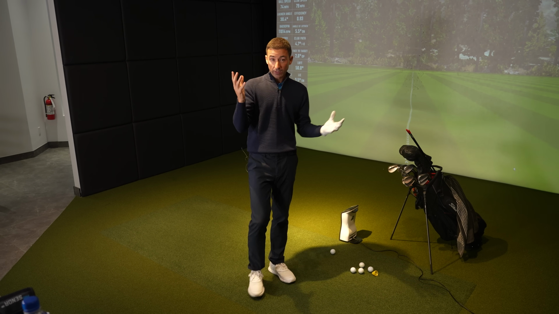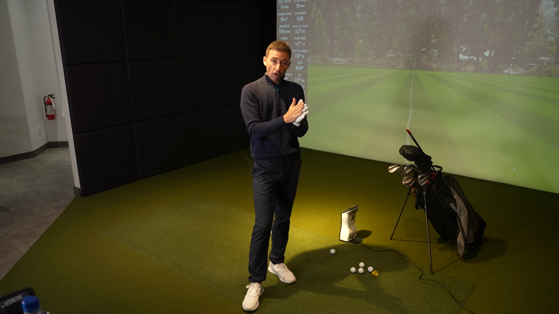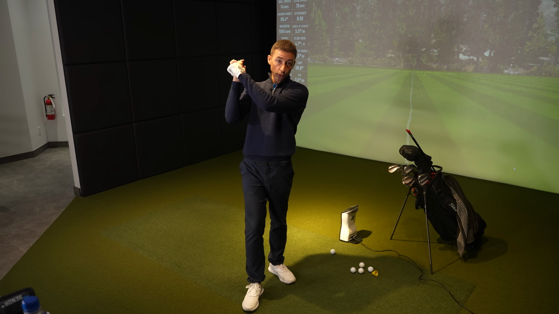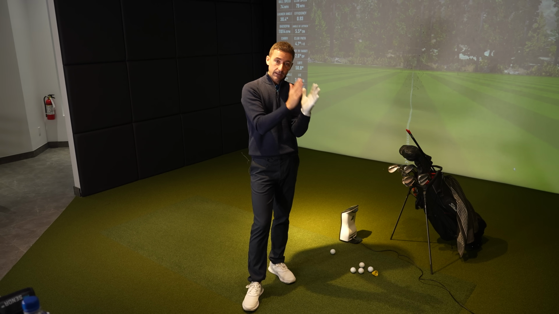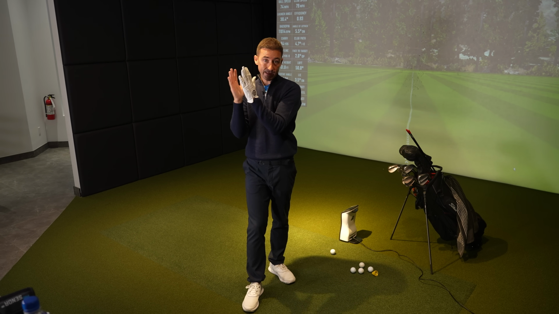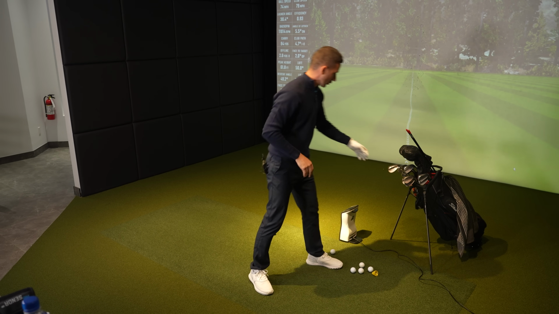Those are really the key factors, because we've got energy going into the golf ball and we've got energy being produced through our swing into the club. So we've got club head speed, dynamic loft, and angle of attack, basically. Those are the key factors that we're going to be looking at.